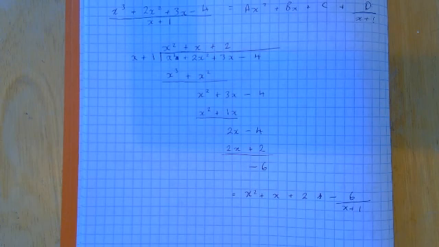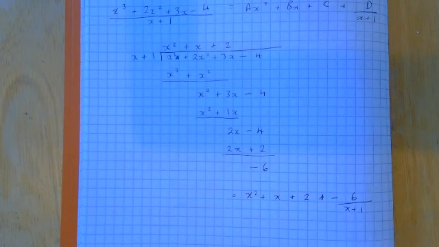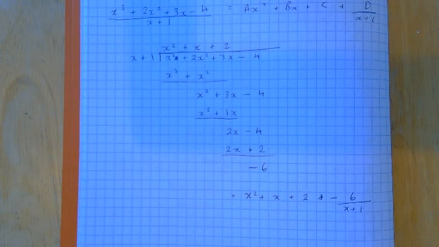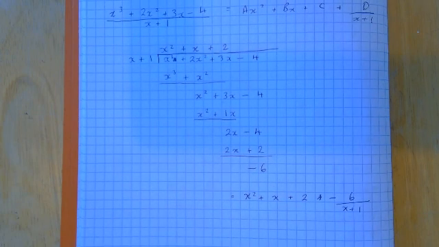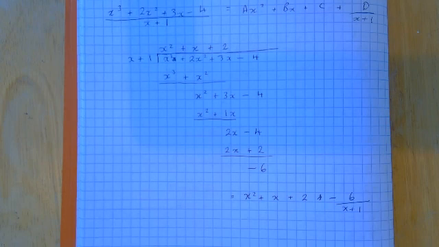Okay? So that was question 1 from 1F. We did polynomial division last year, so 1F practices that, and then 1G combines it with partial fractions. It isn't any more difficult, it's just a little bit different. It combines two skills together.